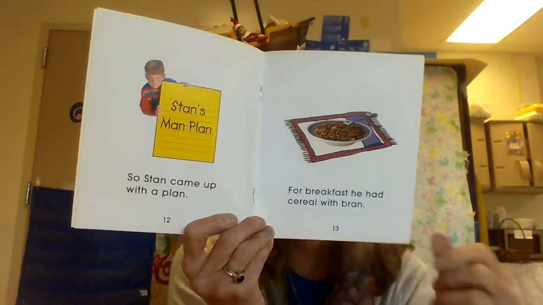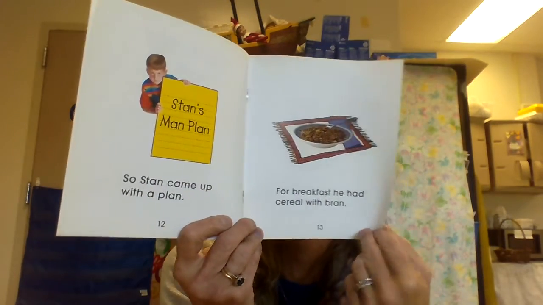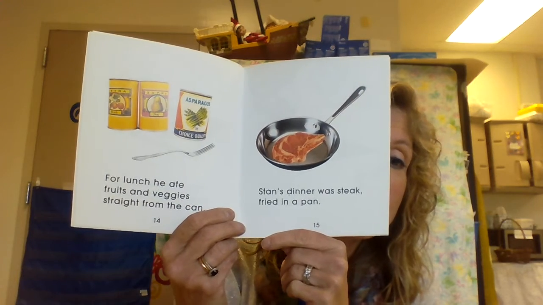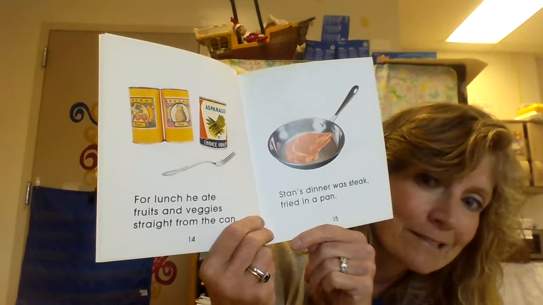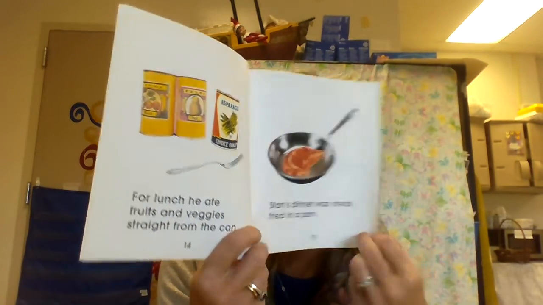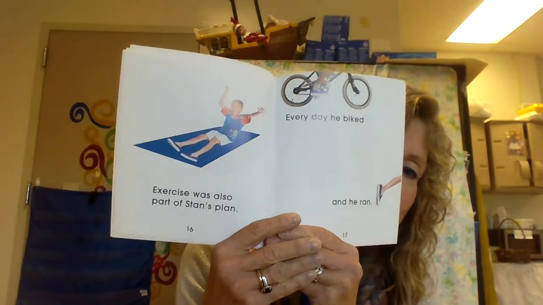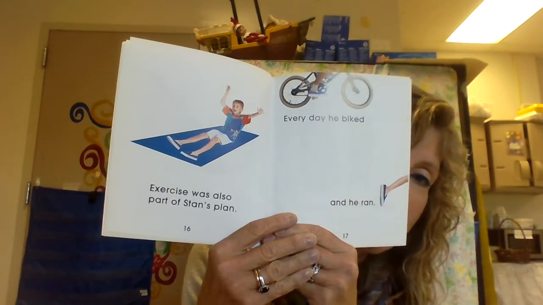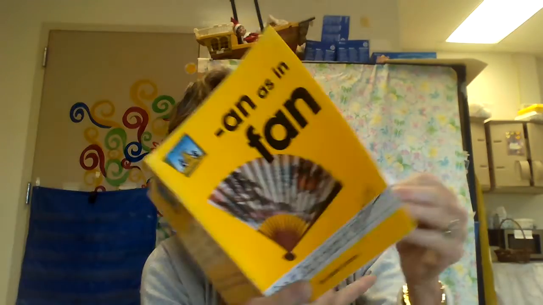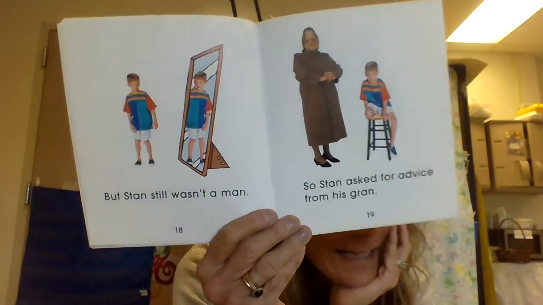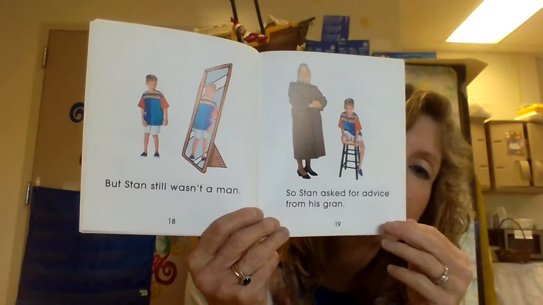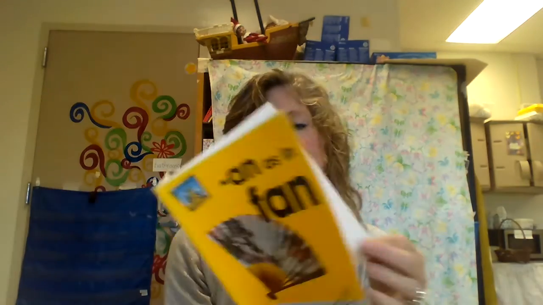For breakfast, he had cereal with bran. For lunch, he ate fruits and veggies straight from the can. That kind of sounds gross, Stan. Stan's dinner was steak fried in a pan. Exercise was also part of Stan's plan. Every day he biked and he ran. Go, Stan, go. But Stan still wasn't a man, so Stan asked for advice from his gran. Well, that's an interesting proposition there.